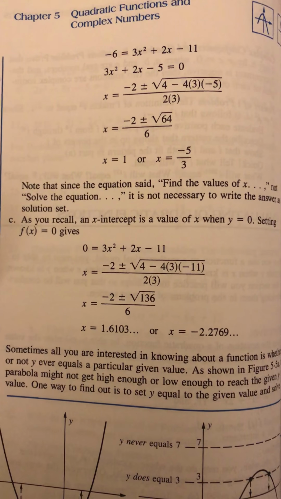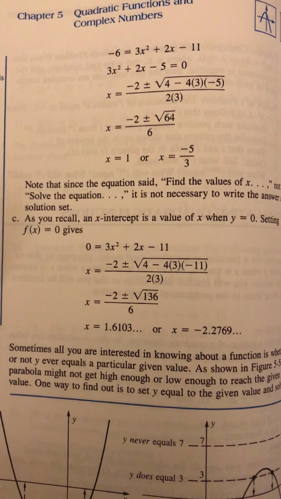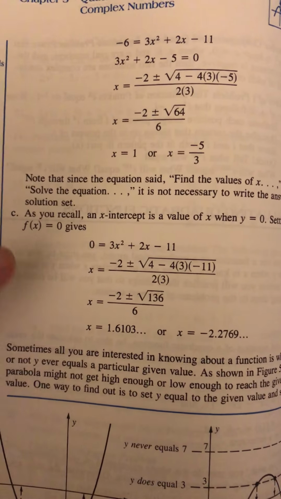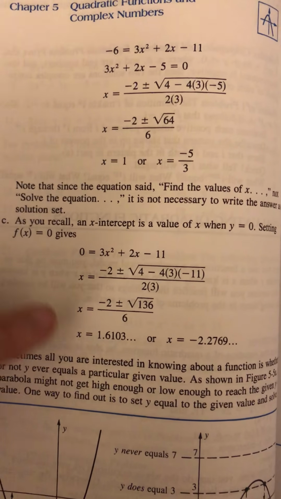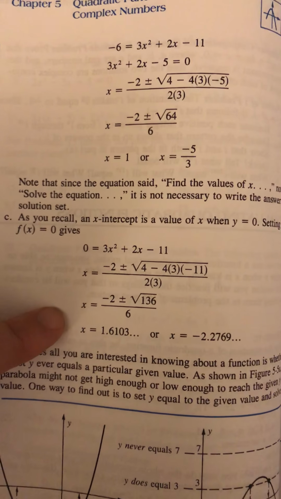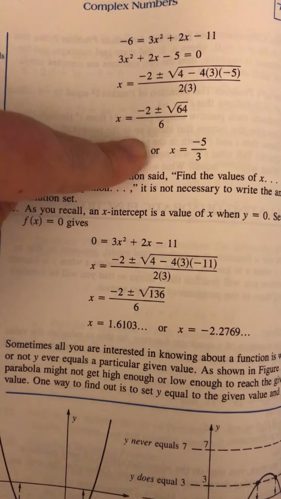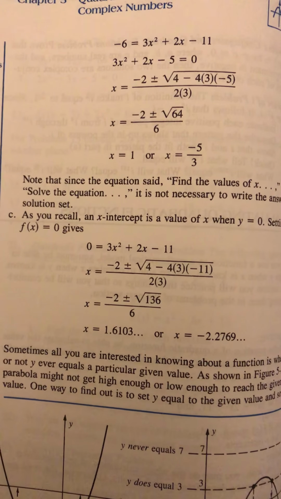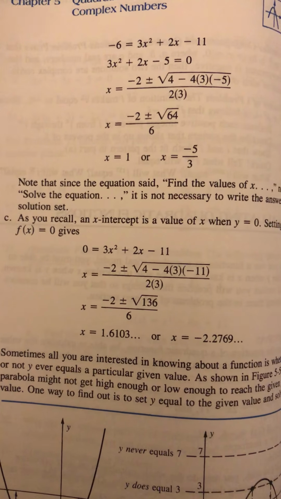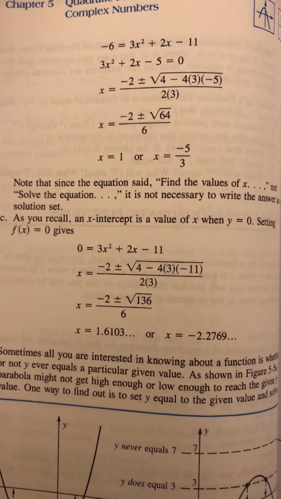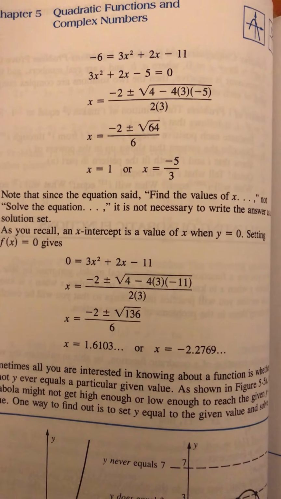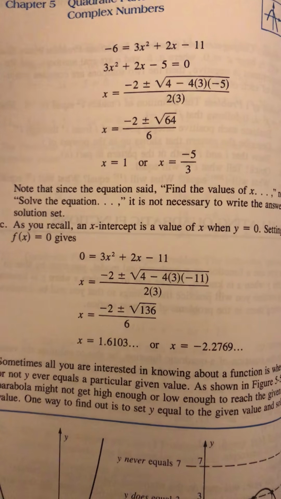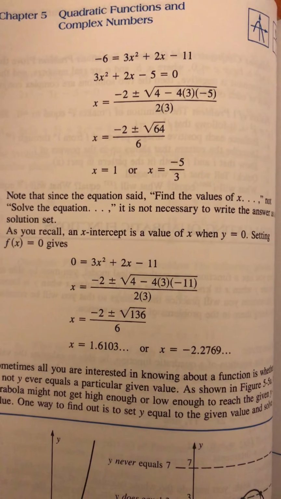Okay, and then it says, as you recall, an x-intercept is the value of x when y equals 0. So you're going to do the exact same thing you just did, that you've been doing in lesson 5.3 and 5.4, and find the x-intercepts, which is the exact same solution deal up here, except you're finding the x when f of x equals 0, right? What is an x-intercept? It's the value of the graph when the y value is 0, when it crosses the x-axis.